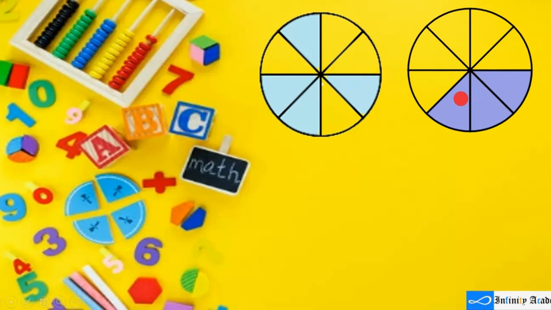To write in fraction form, we are going to write the first wheel as 4 by 8. 4 shows that 4 parts are shaded and 8 shows the total parts. And for the second wheel, the fraction is 3 by 8 as 3 parts out of 8 are shaded.